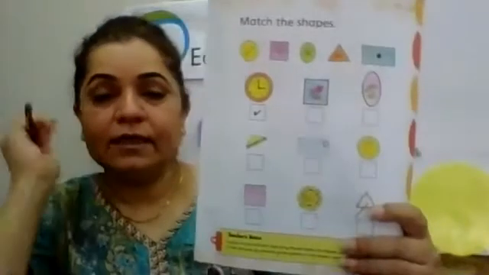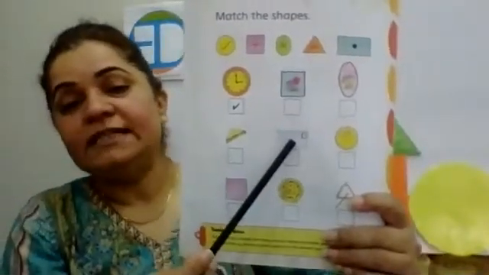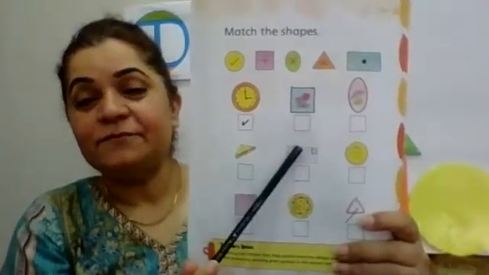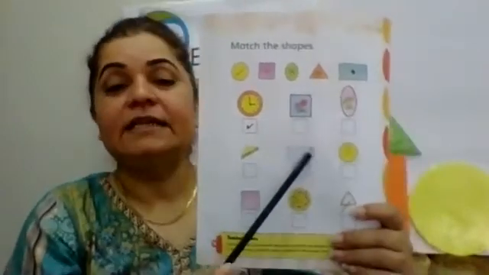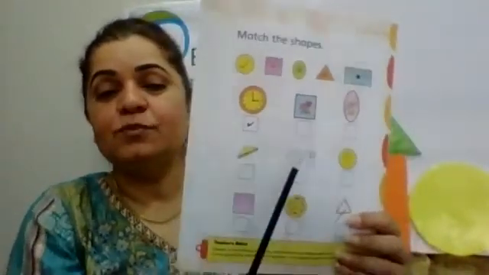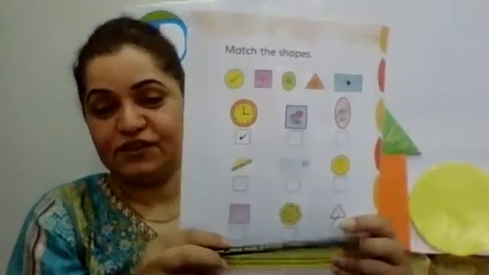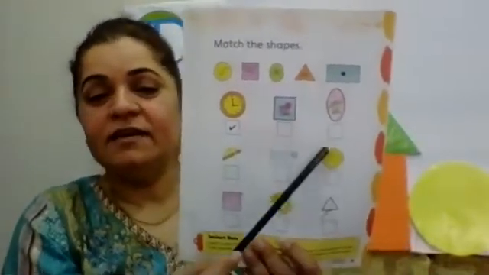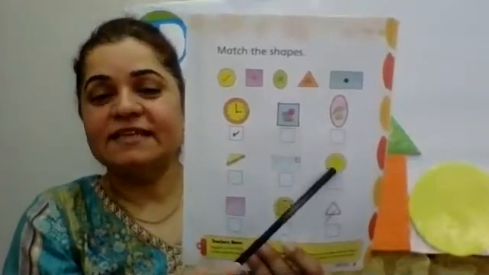Good, okay. Now next one is rectangle. Now what is the symbol for rectangle? Yes, it's a black dot. Yeah, that's a black dot like this. So you're going to put a black dot in this circle. That's good, very good.